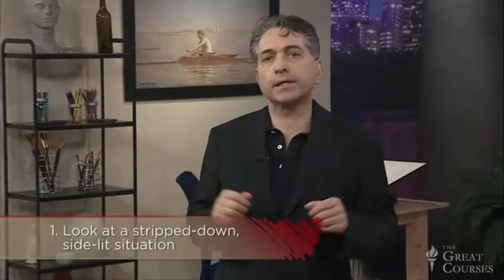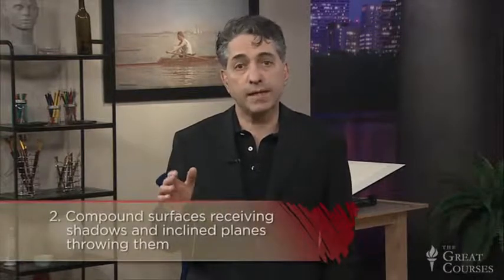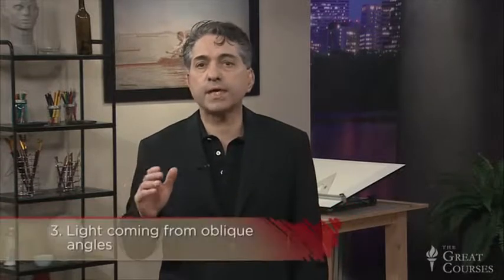So, with all these factors, it can get complex. But as we've done before, we'll start with a simple situation and build from there. First, we'll look at a stripped-down, side-lit situation. We'll build from this base and learn how to project cast shadows of blocks and curvilinear solids in 1- and 2-point perspective. Then we'll learn about compound surfaces receiving shadows and inclined planes throwing them. In the next lecture, we'll look into light coming from oblique angles, both from in front and from behind the object. We'll also take a look at artificial light, like a light bulb hanging from the ceiling.